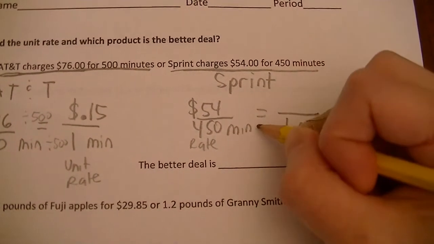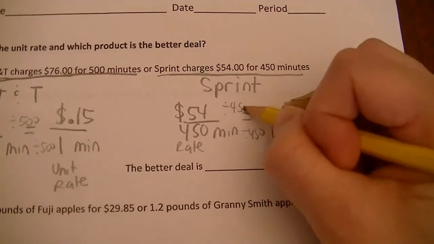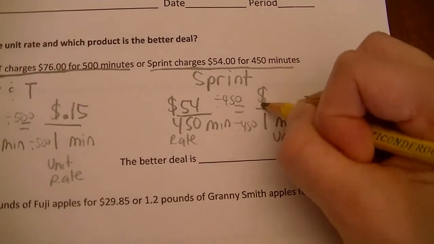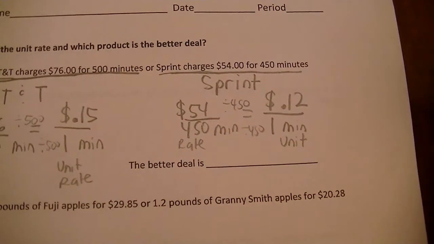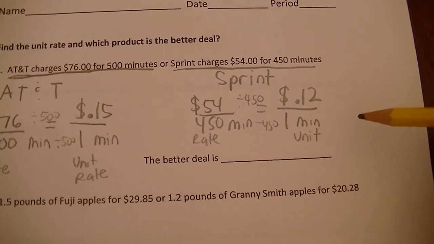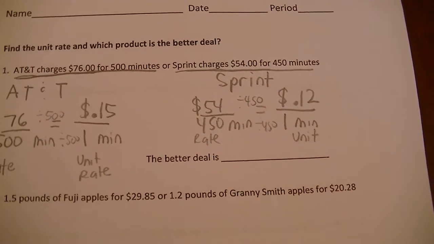450 divided by what number is 1? Well, it's 450. So we're going to also divide the numerator by 450. 54 divided by 450, you should get 12 cents. And when you're dealing with money, if you ever get a long decimal, you want to round it to the nearest hundredth when you're dealing with money, okay? Just because that's how money is written.